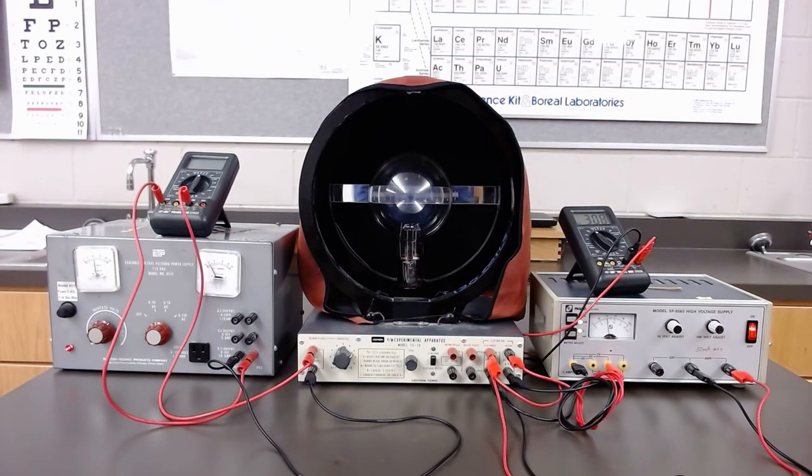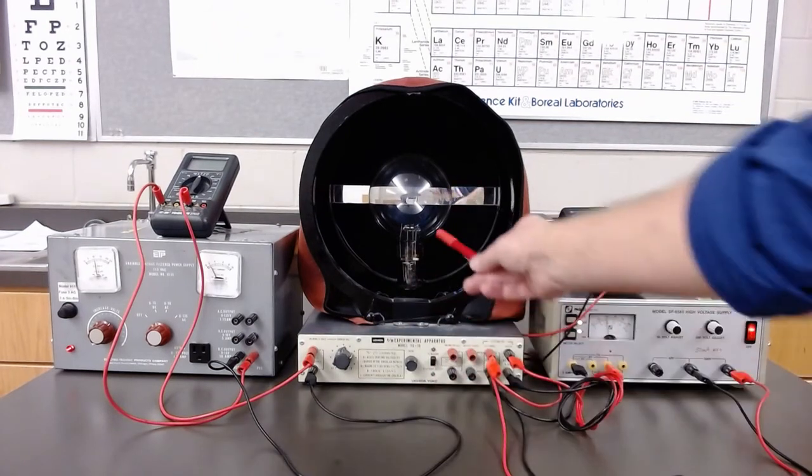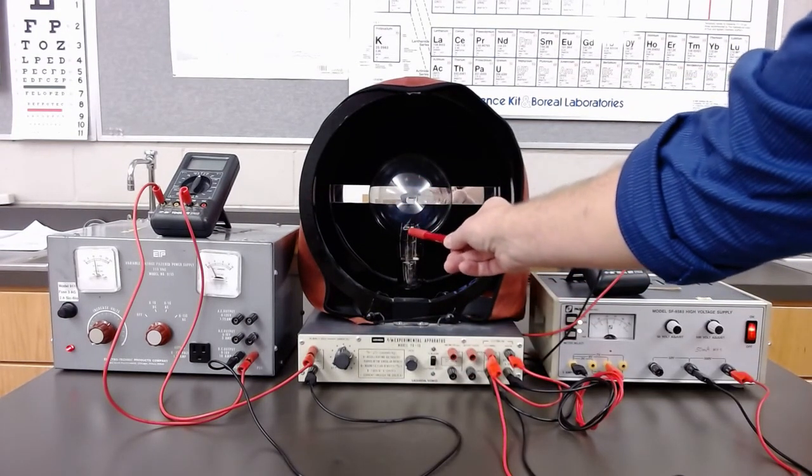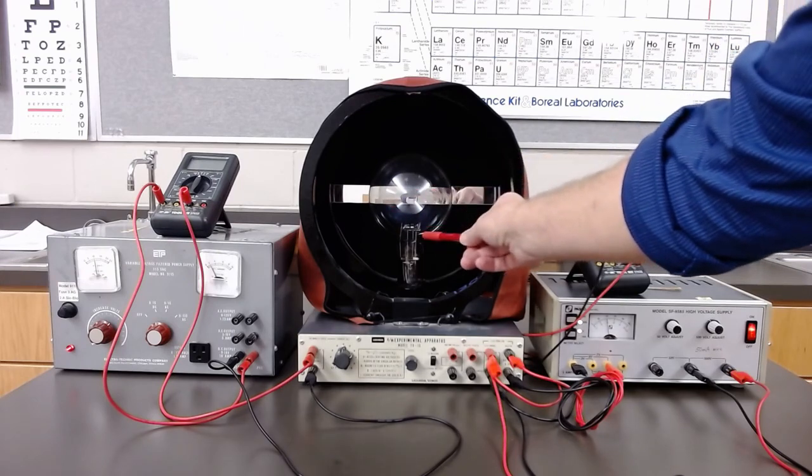All right, so that circular path right there, and travel in a uniform circular path.